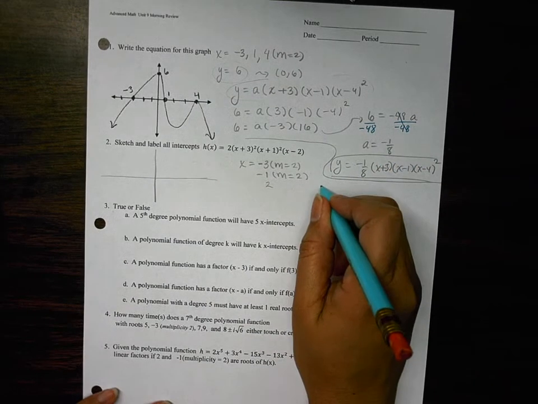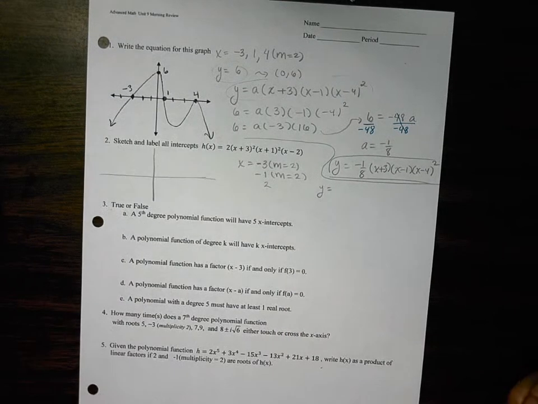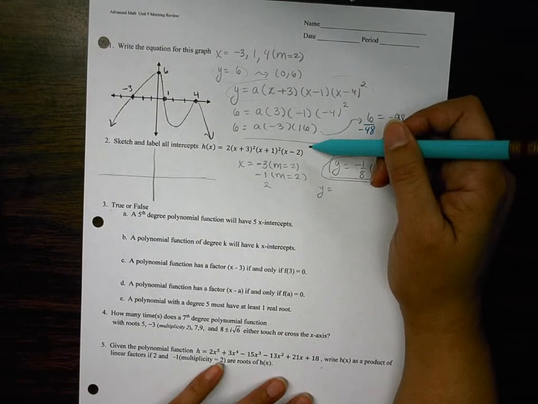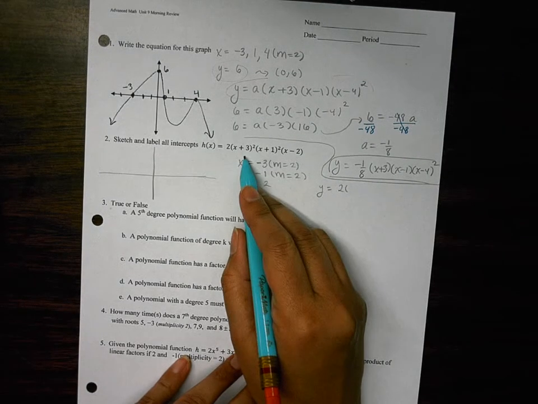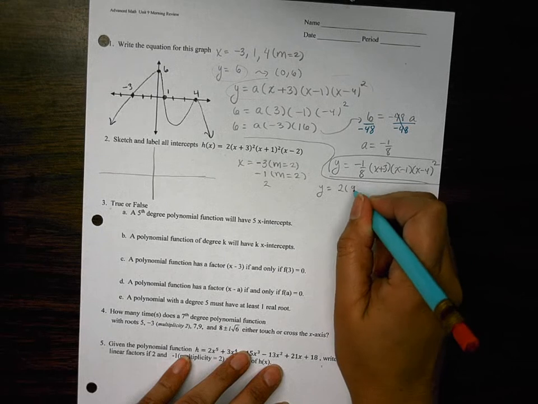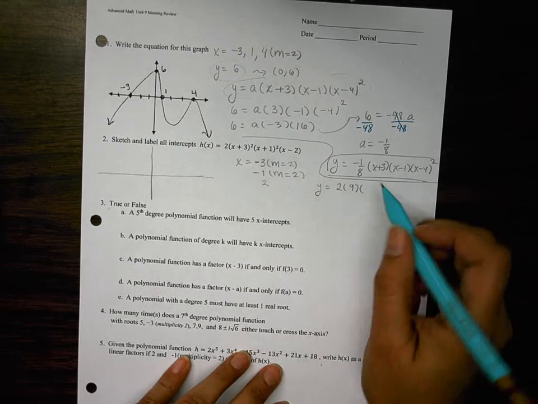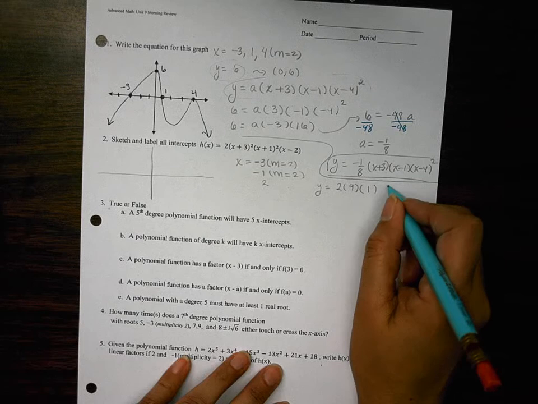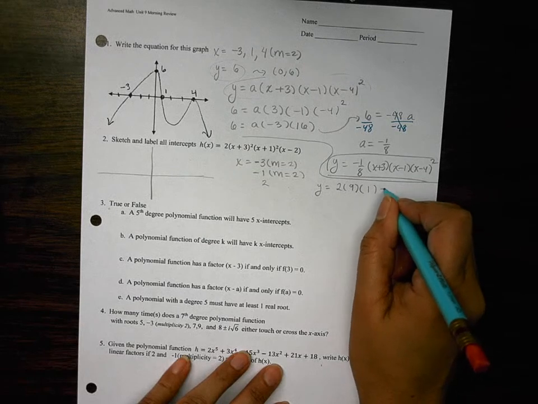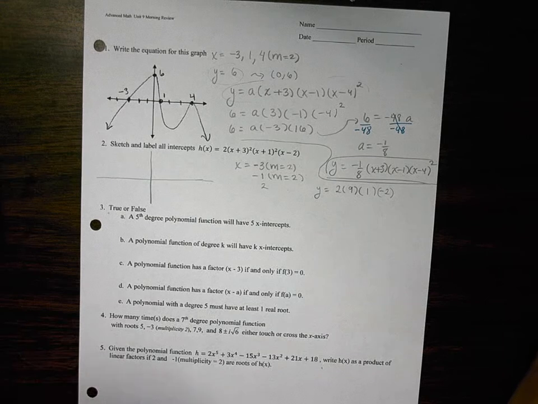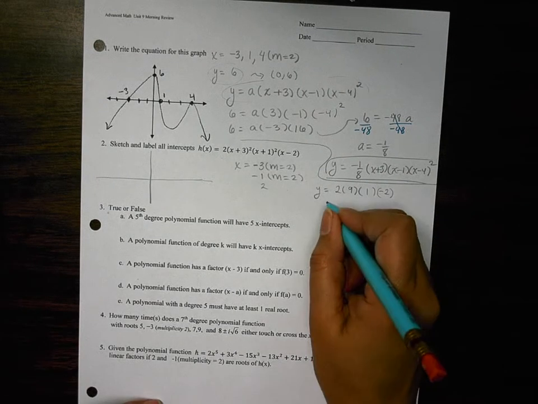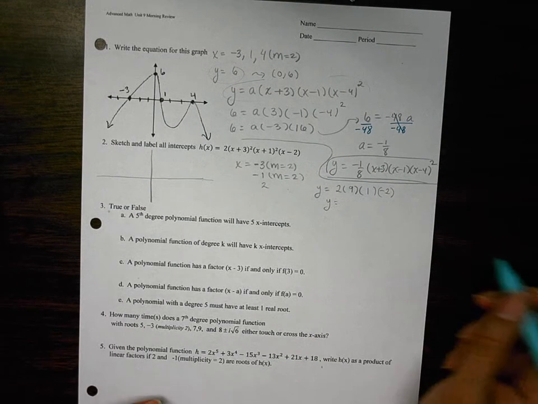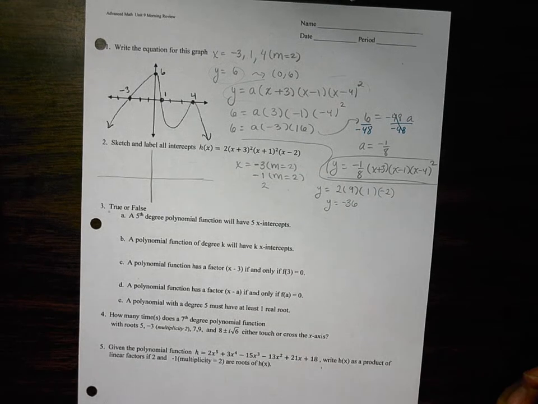Y-intercept, how do we find the y-intercept? Plug in zeros for your x's. It's not just the last number because it's not in standard form. So we have 2, and then 0 plus 3 is 3 squared is 9. Do you guys agree? 0 plus 1 squared is 1, and 0 minus 2 is -2. All right, so what do we end up with? Y equals what? -36. Okay.